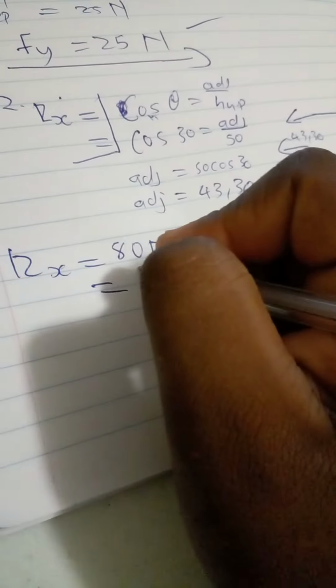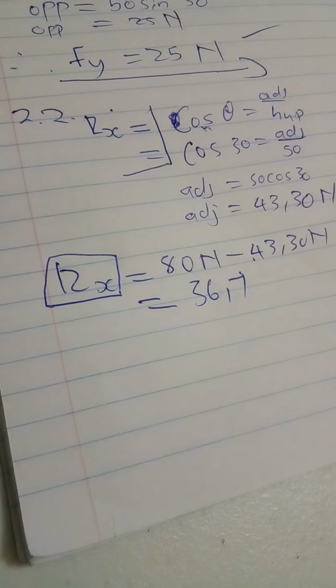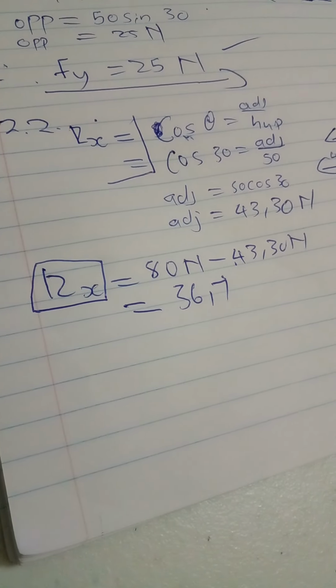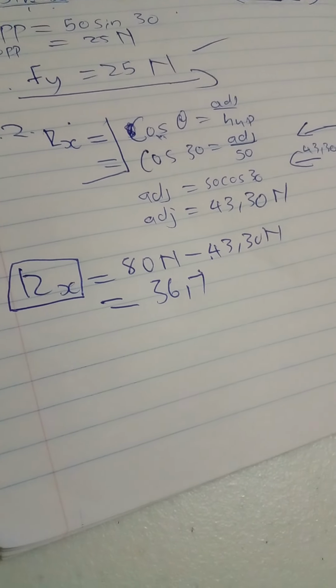You know what a Cartesian plane is. A negative value means going to the left, and a positive value means going to the right. So let's do a calculation. 80 minus 43,30 is 36,7. So it will be 36,7 for our resultant force of x values.